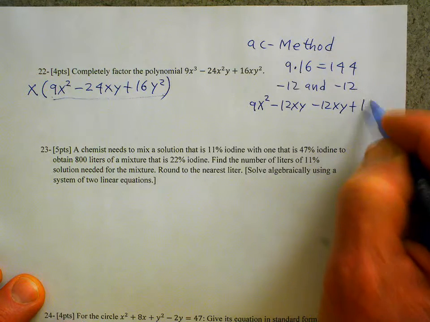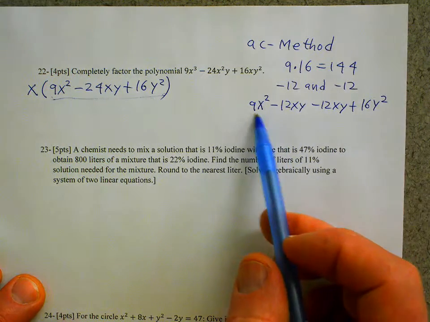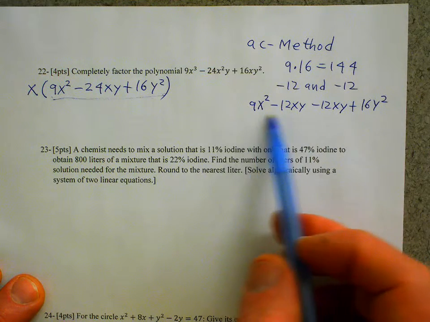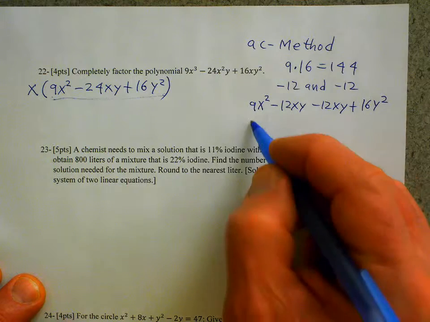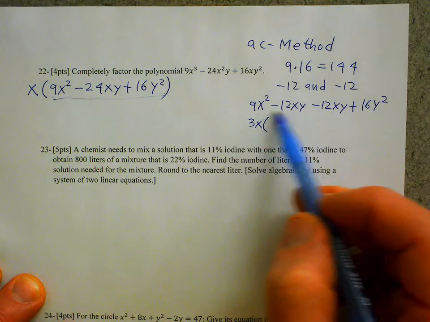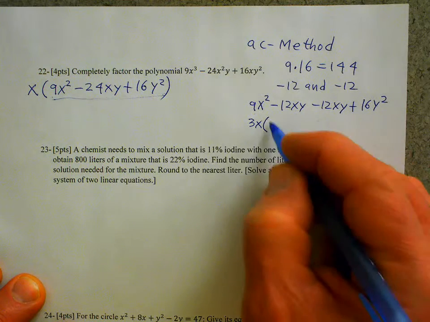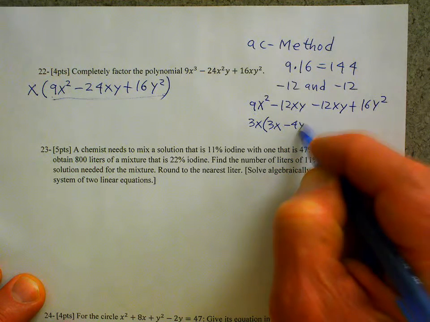And then we'll factor by grouping. Out of the first two terms, the greatest common factor is 3x. And when we factor 3x out of the first two terms, we're left with 3x minus 4y.